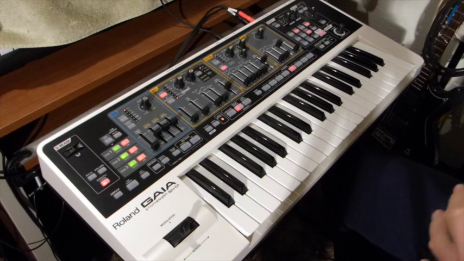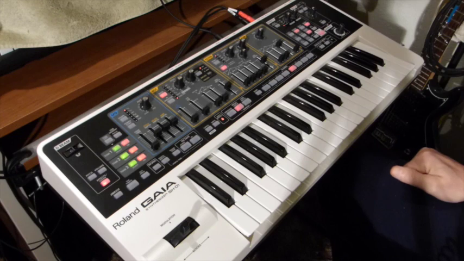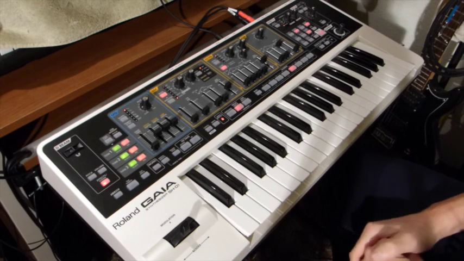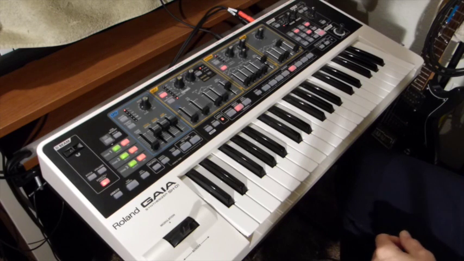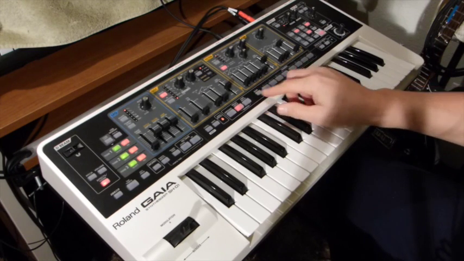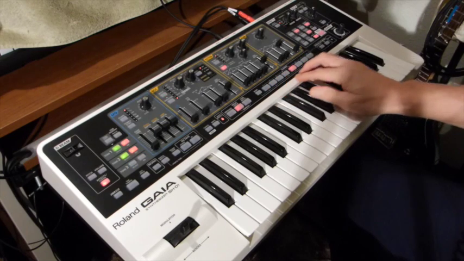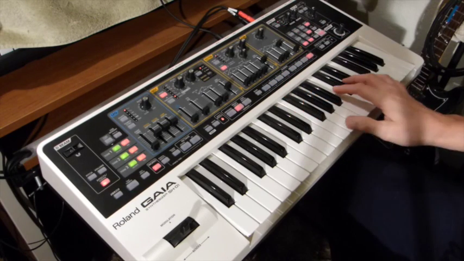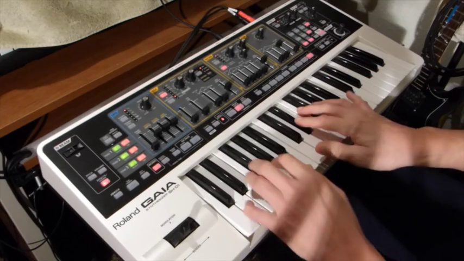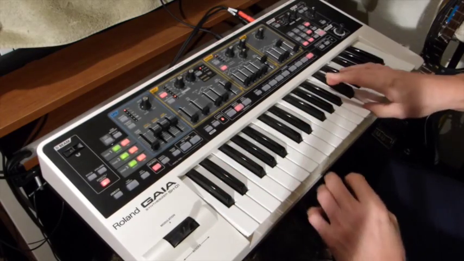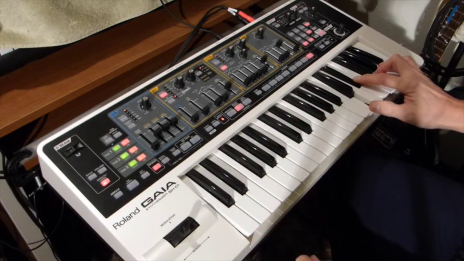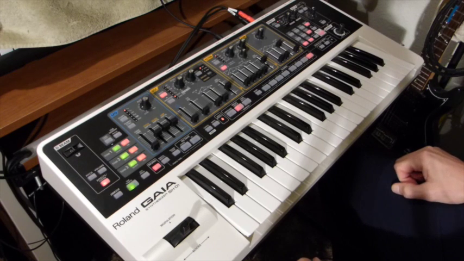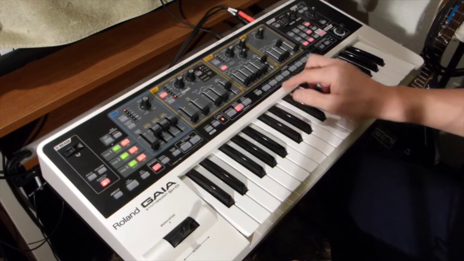So a lot of people want to go, well, what's it sound like? Well, what it sounds like depends on what you program into it. We can go through the preset patches. I can go through some of these presets. Let's go to 2.8. Let's go to 3.1.